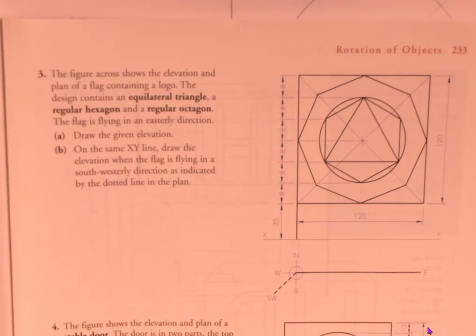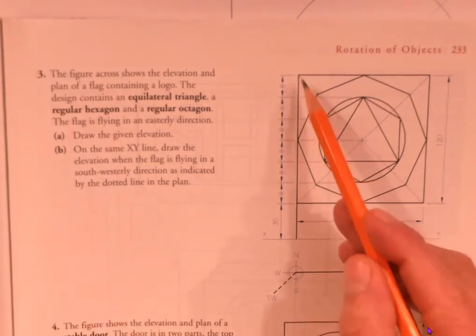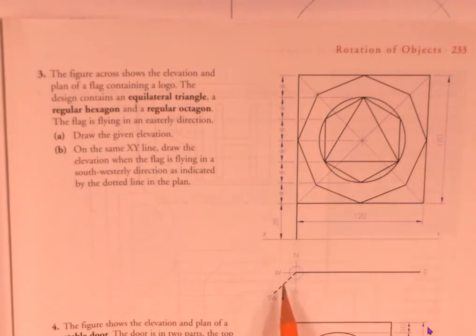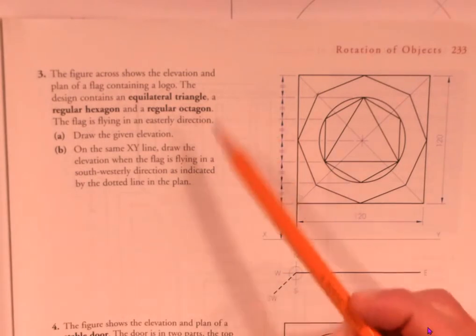So this is a straightforward rotations question. We've got our flag flying easterly, meaning it's facing to the right when we look at it in plan. It's going to rotate and we have to draw it in a new position in plan, our southwesterly position, which is just a 45-degree angle, and then we have to draw our new elevation.